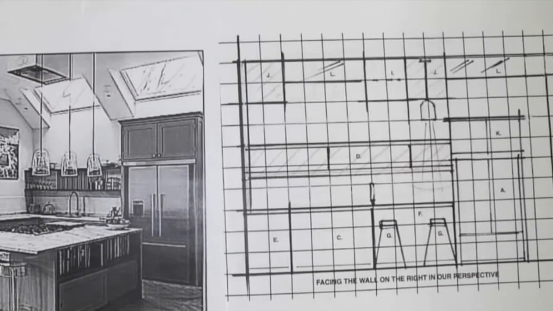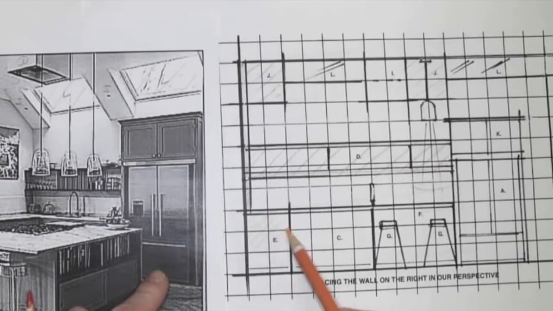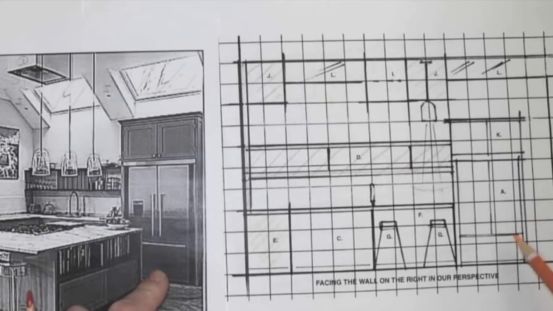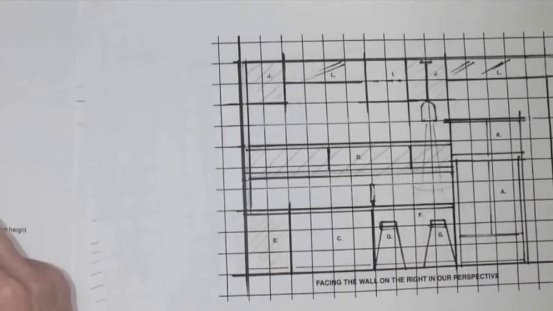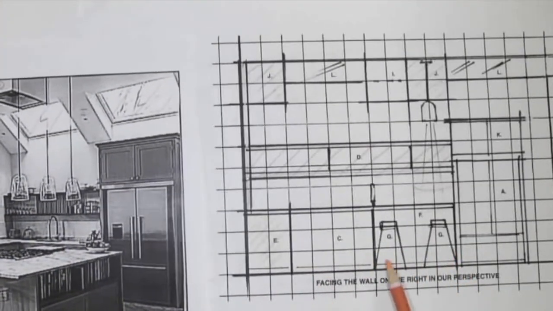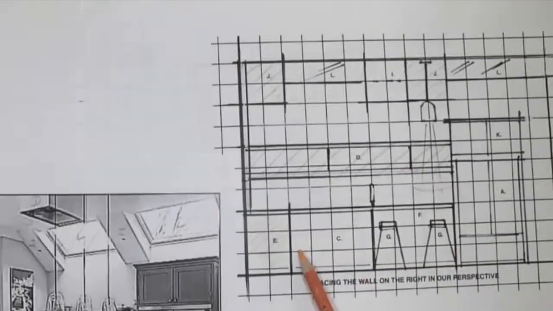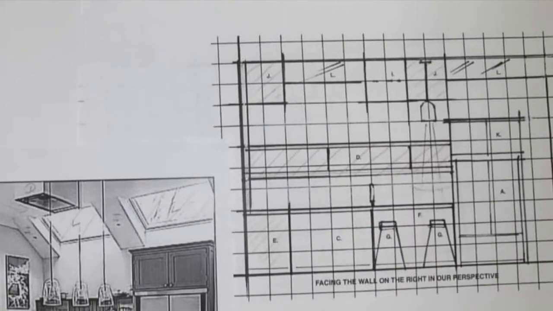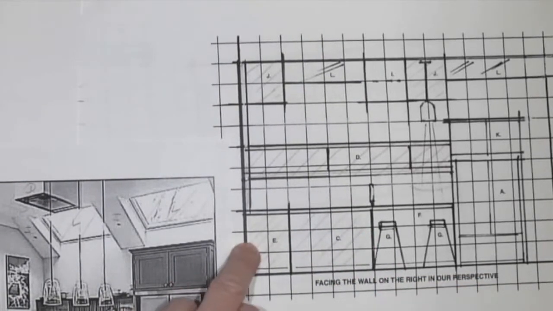But what's interesting to note is that this is E. And E is base cabinetry on the left wall. So that's E. So you can see E. You can see the island. So this is the cabinetry going the other direction, on the other wall. So these are two different types of cabinetry, one on the left wall and one on the right wall.